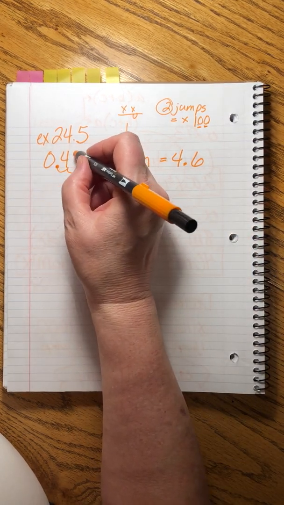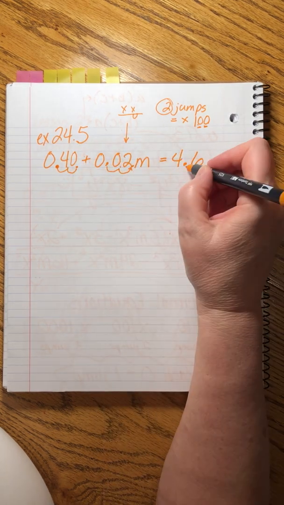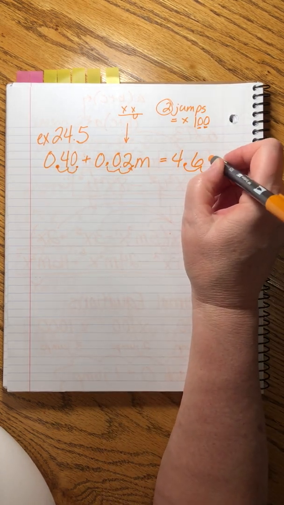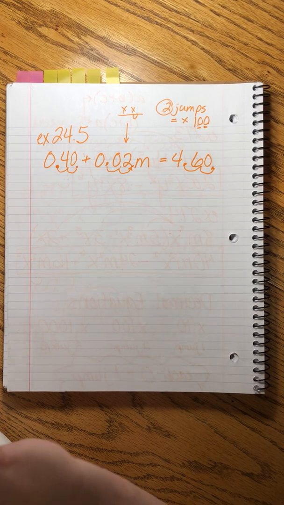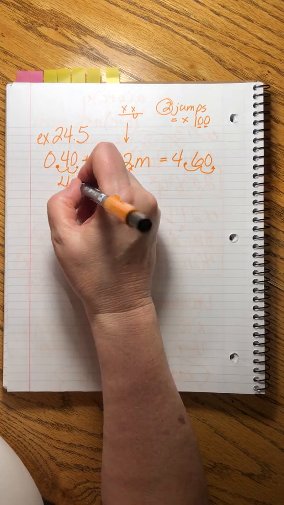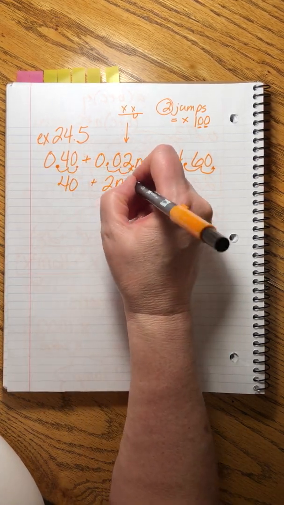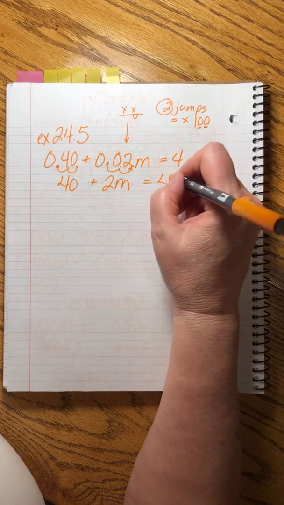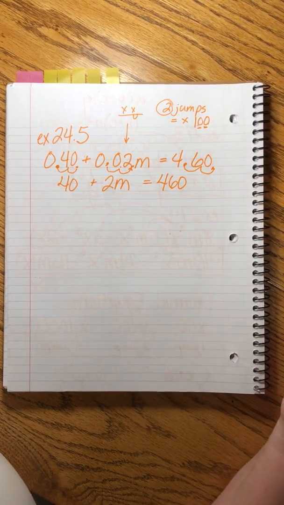So we have to move each one twice. Now this gives me a blank spot. We have to fill it in with a 0. And then same problem over here. Fill it in with a 0. Now our problem has become 40 plus 2m equals 460. Oh my goodness, isn't that wonderful?